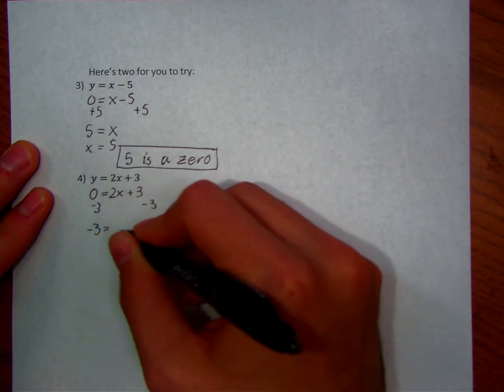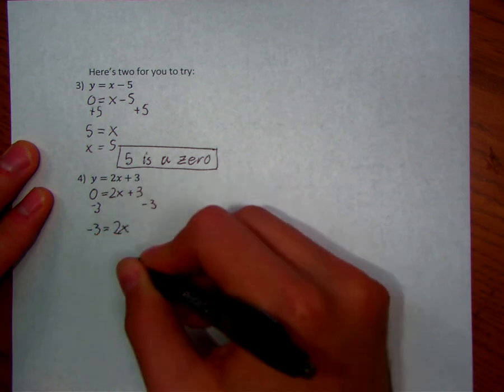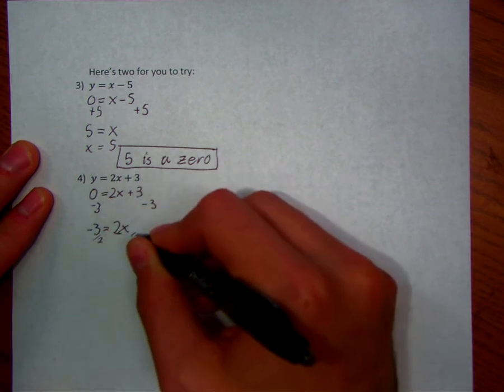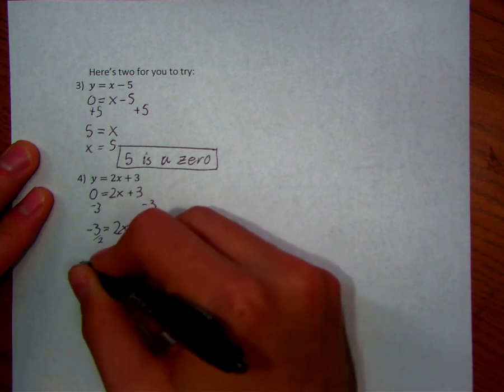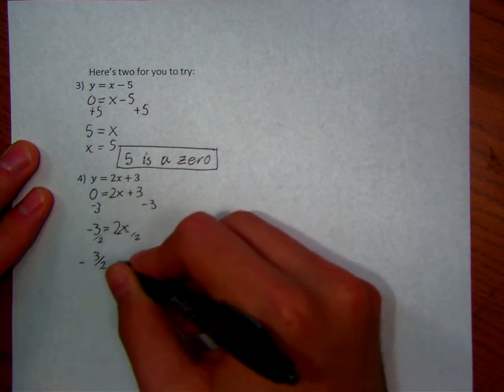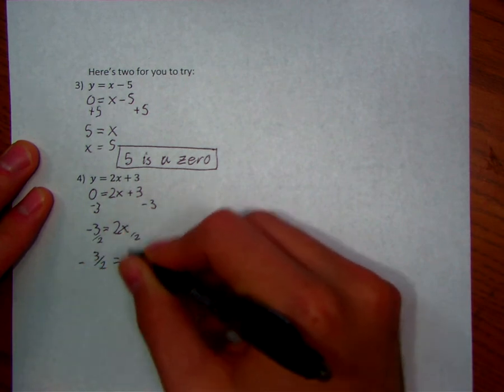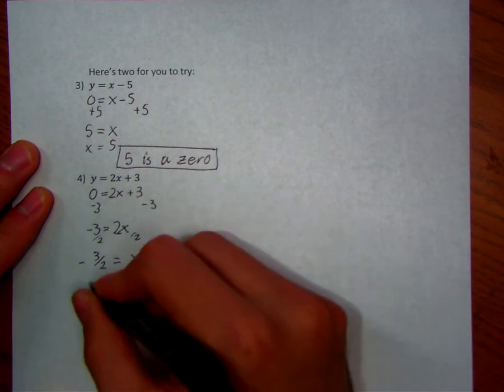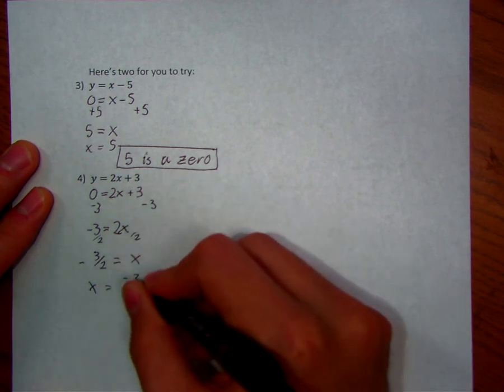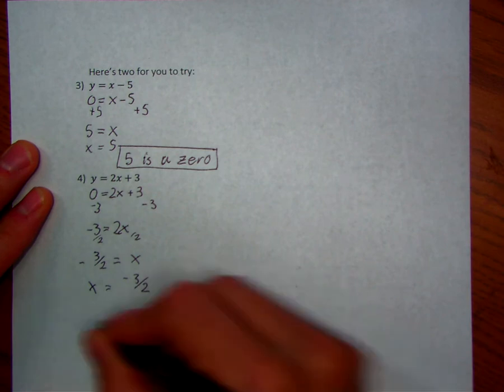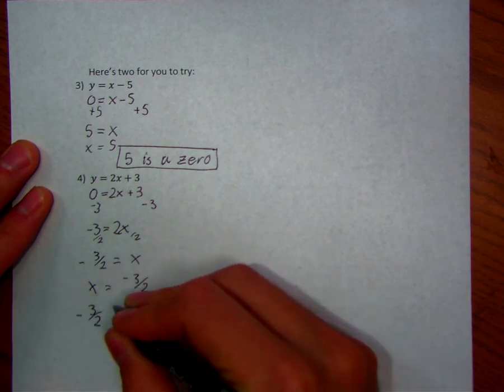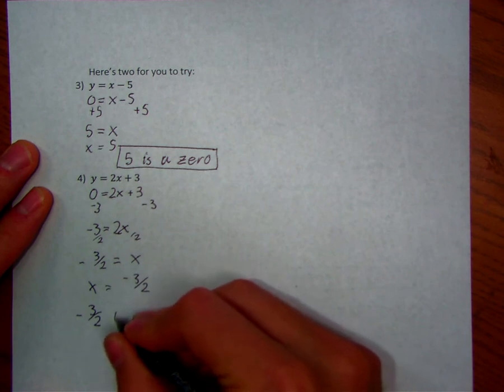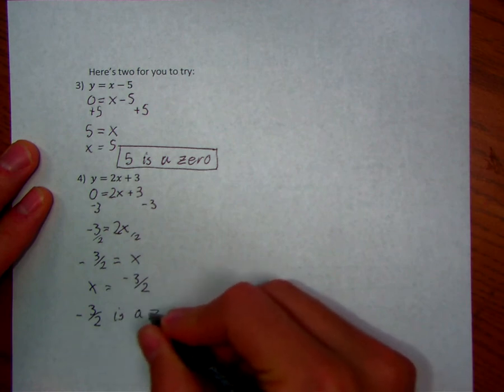Negative 3 is equal to 2x. I'm going to divide both sides by 2. And I've got negative 3 halves is equal to x. Or another way to say that, x is equal to negative 3 halves. Which means that negative 3 halves is the x value that makes y 0. Negative 3 halves is a 0 of my function.